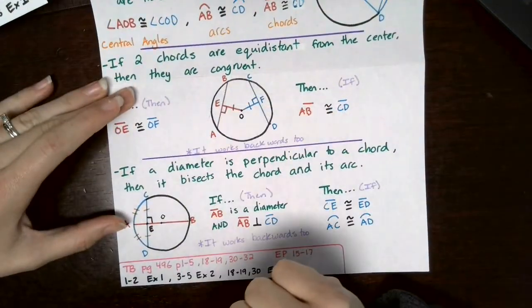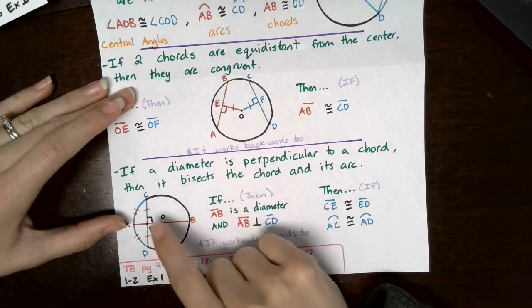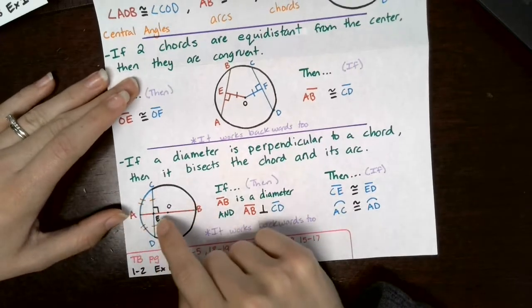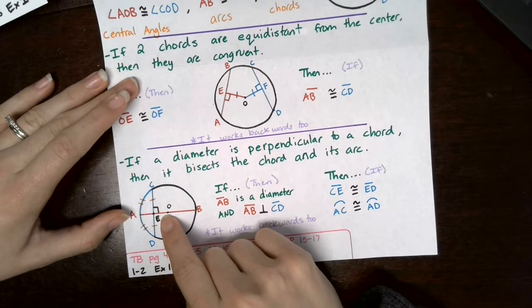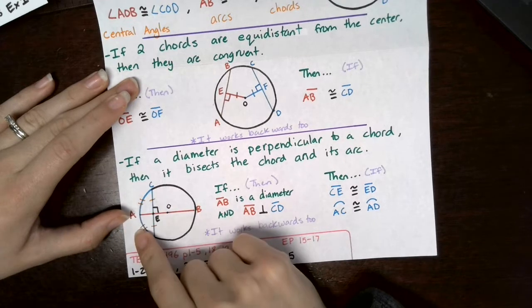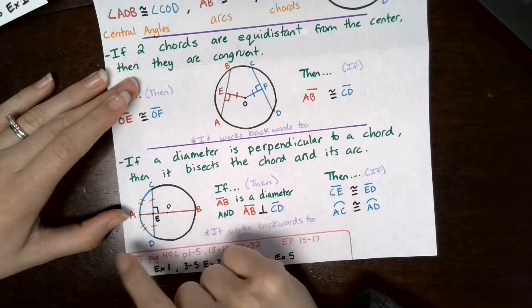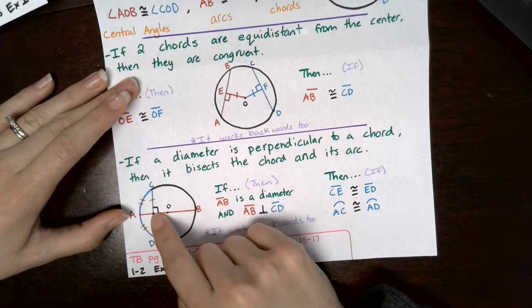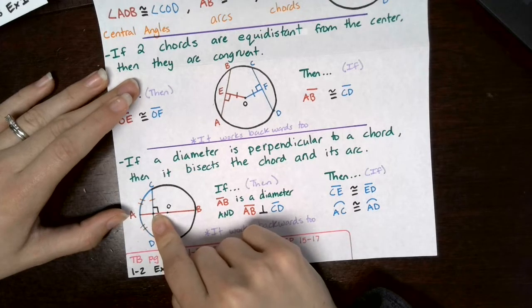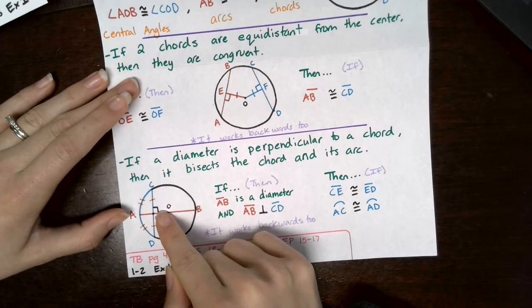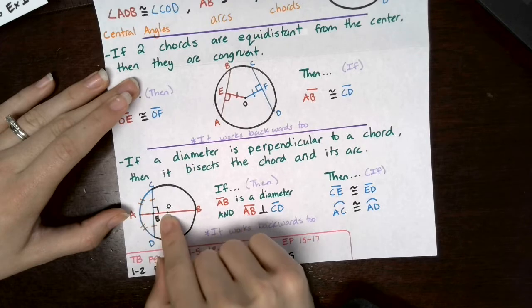And the last theorem is also very important. If a diameter is perpendicular to a chord, then it bisects the chord and its arc. Okay, so a diameter or a radius, really, the requirement is that it goes through the center. So if it's perpendicular to the chord, it cuts it in half, and it cuts the arc in half. Okay, and it works in reverse too. If the arc and chord are cut in half, then this is a right angle. It's perpendicular. And we can use those right angles to solve problems such as draw a radius right here from C to O. That's a radius. I can use the Pythagorean theorem here. And I'm going to show you that in an example here.